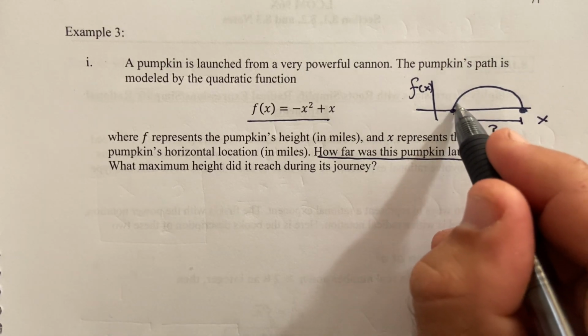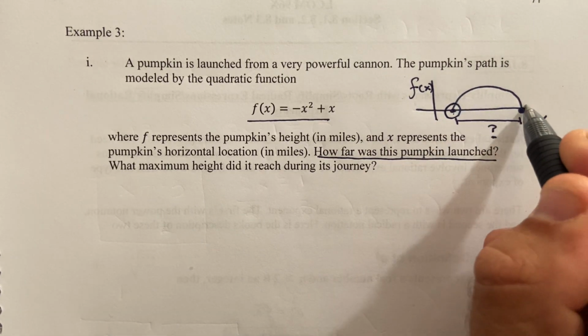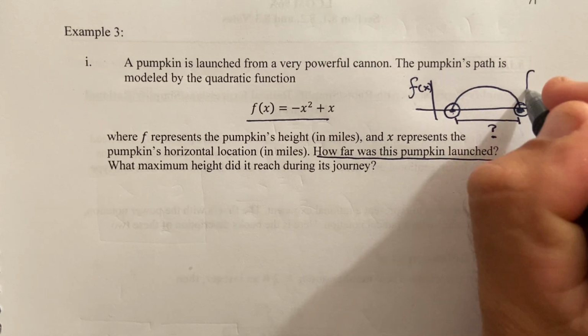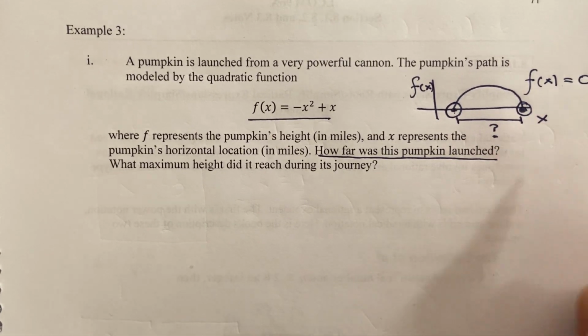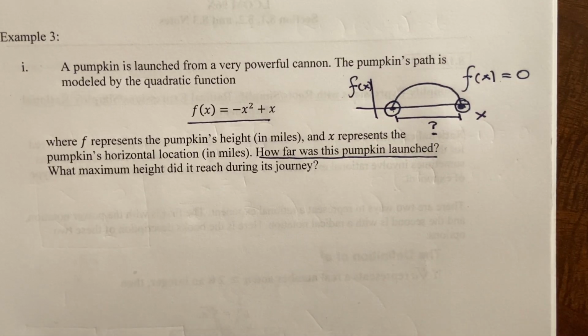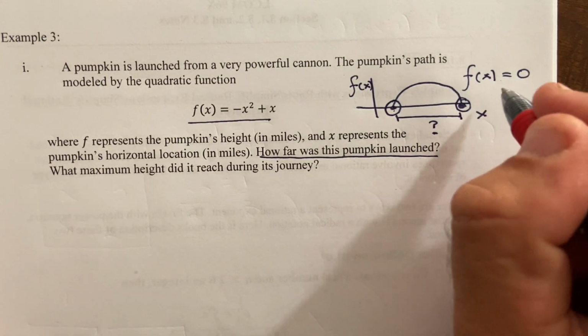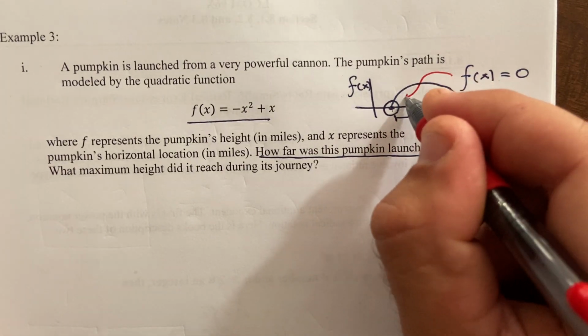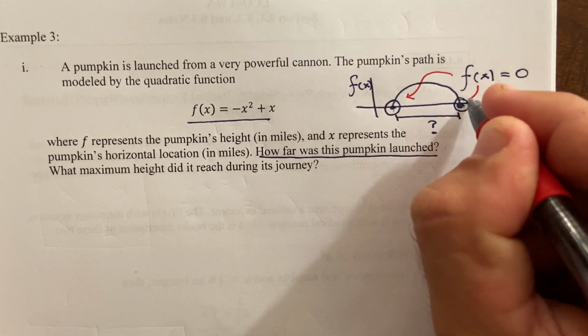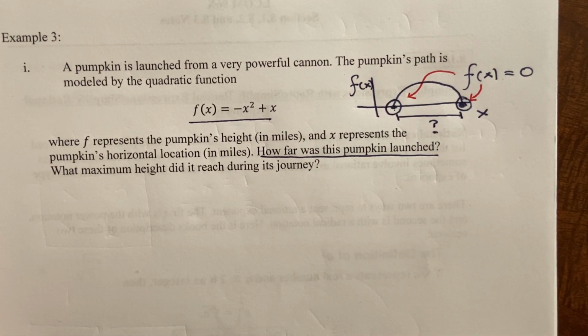So how do we find these? These are points when f of x is equal to 0. And that's the important conceptual piece. This is a spot where the height is 0, and this is a spot where the height is 0.